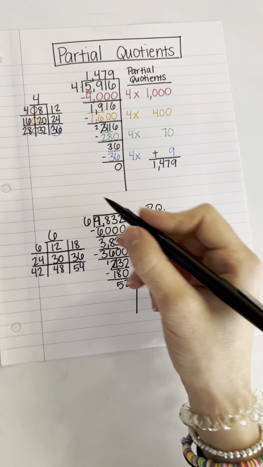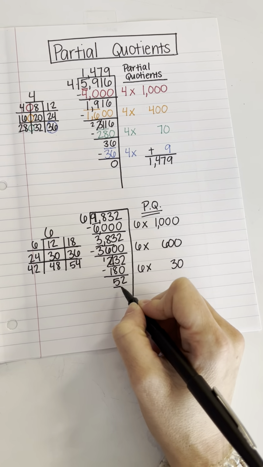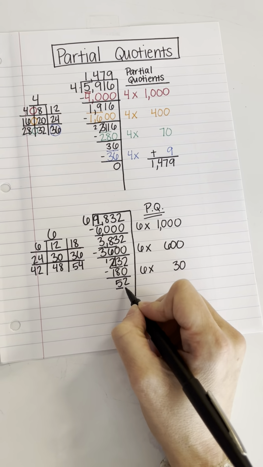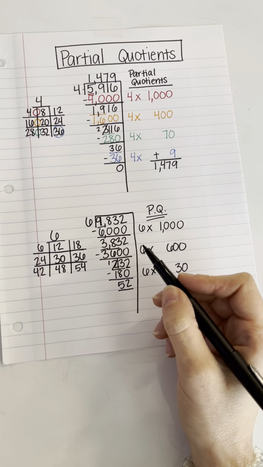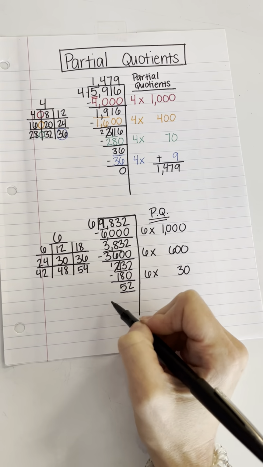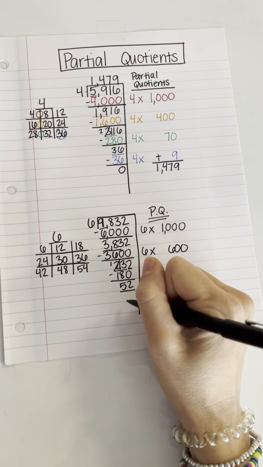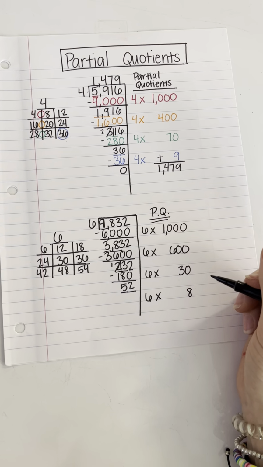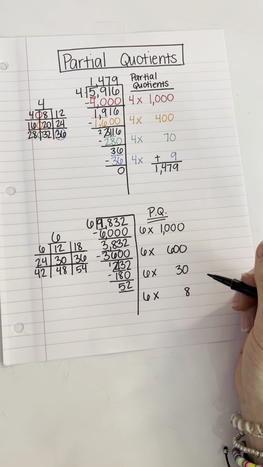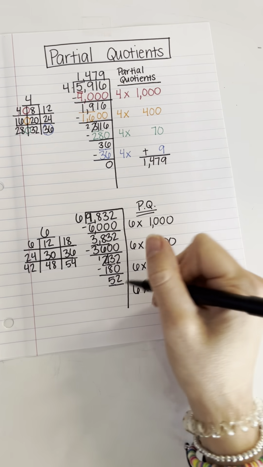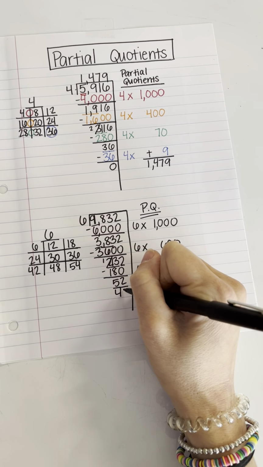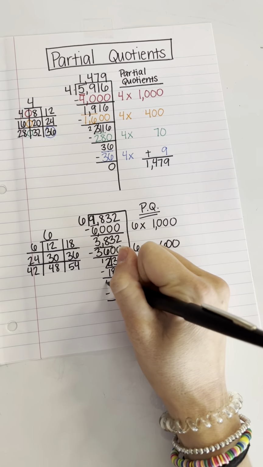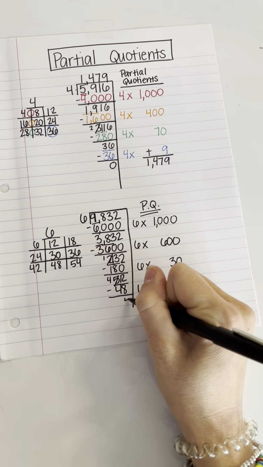From there, again, we are ready to start all over. 6 goes into 5. We can't do that, so we need to look all the way at the 52. 54 is over 52. 48 is that first one less than that, so we will use 48, which is 6 times 8. Six times 8 is 48. So subtract that out. And we are left with 4.